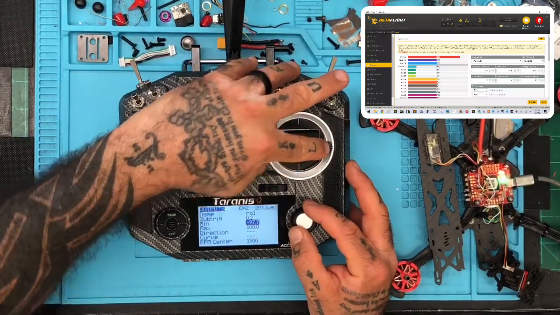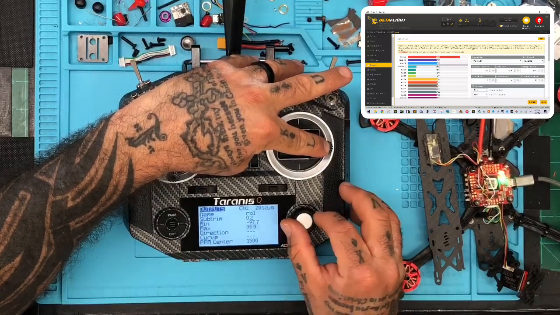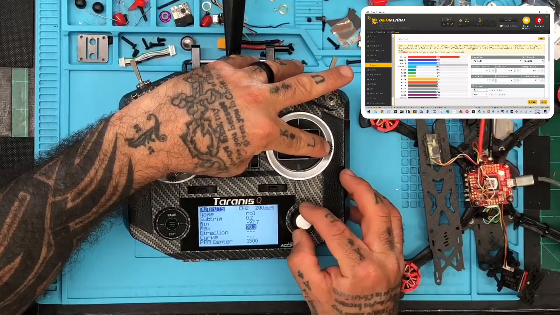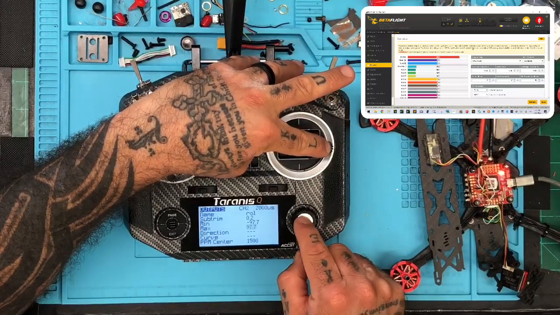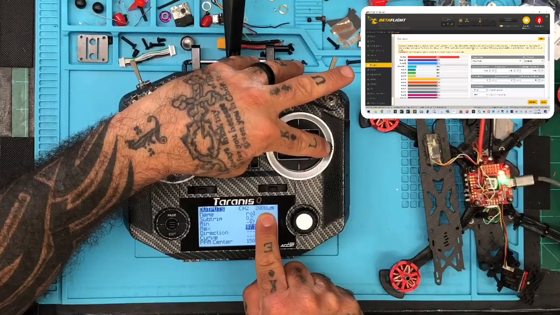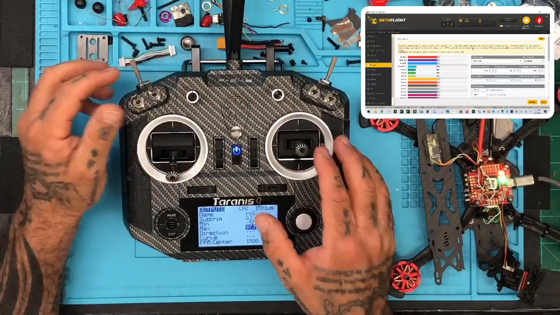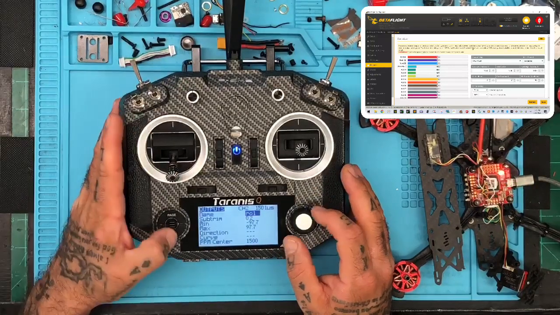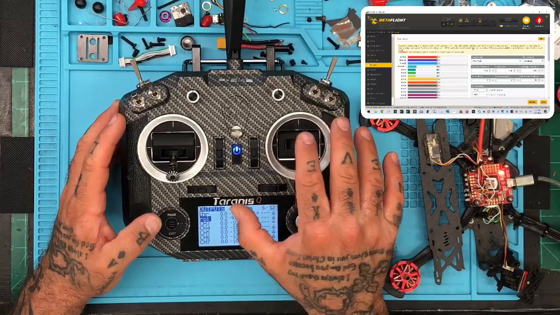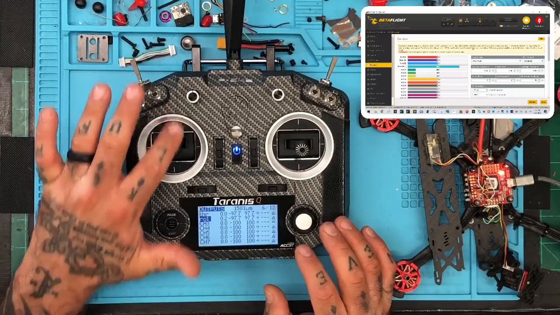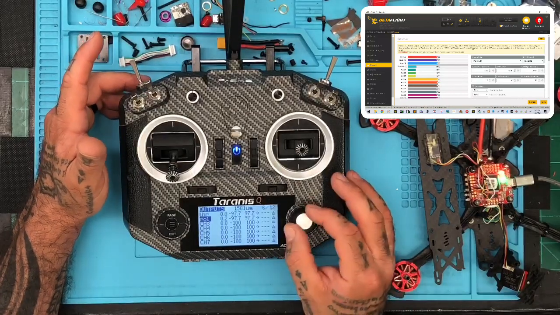Take your dial and turn it down to the max, hit your button, start rolling it to the left until you get down to where it says 2000 even on your Betaflight right there. And you can see on the radio it says 2000, and on Betaflight it says 2000. Hit enter, let it go, okay? And now you can exit, and look at that, see, 1000, 2000, and then on your throttle, 2000, 1000.